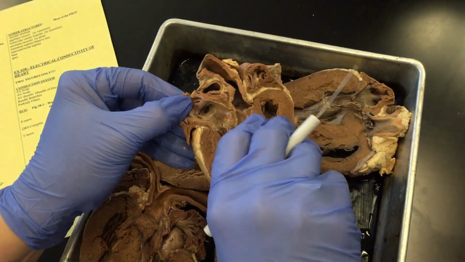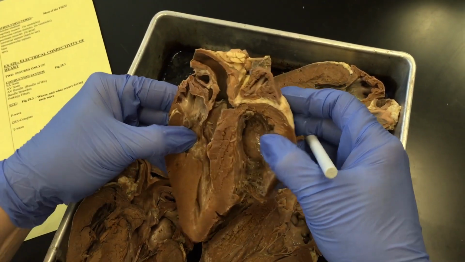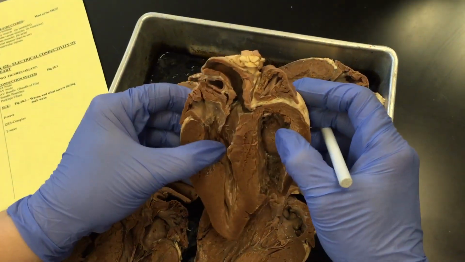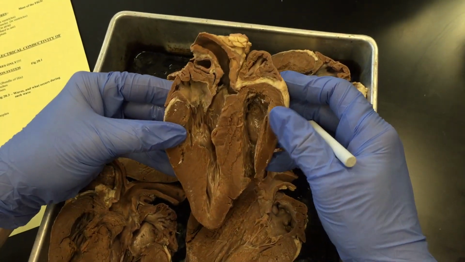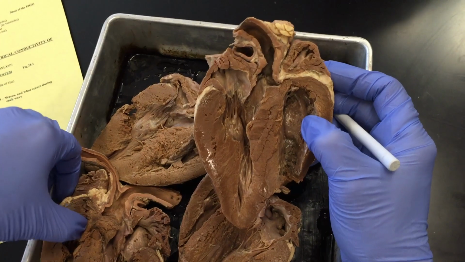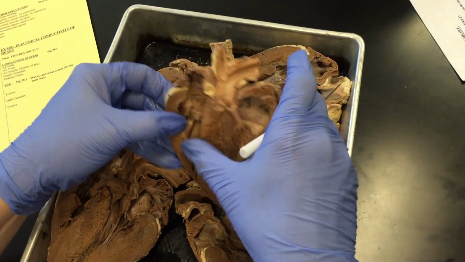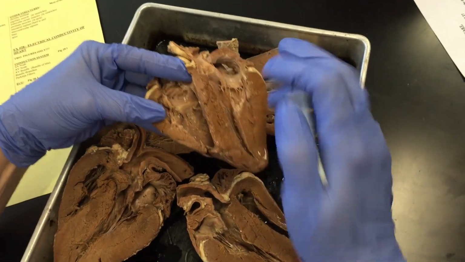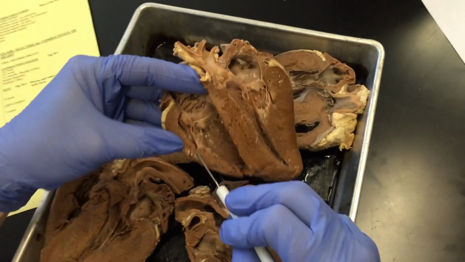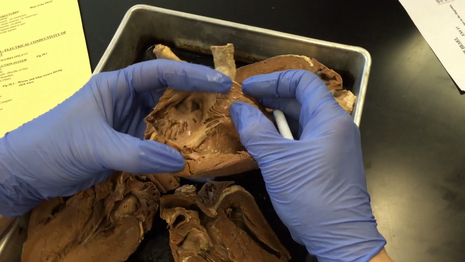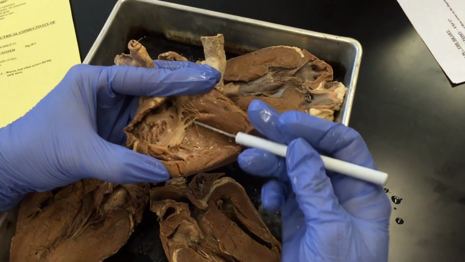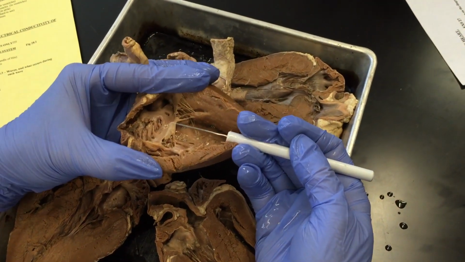Okay, looking at valves. On the next section here, we have the right AV valve. I will find the right AV valve on the right side of the heart. First I have to figure out which is going to be my right ventricle. This is the right ventricle because it's thinner. If I peel this back like this, you can see the cuffs of the valves.